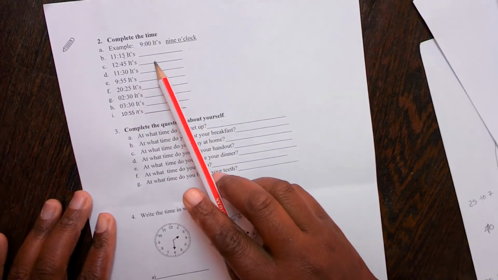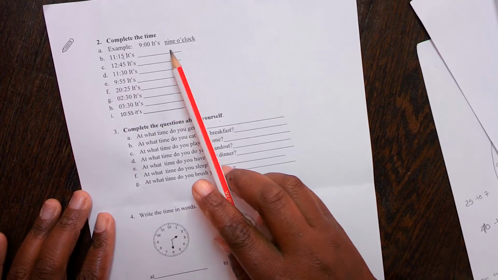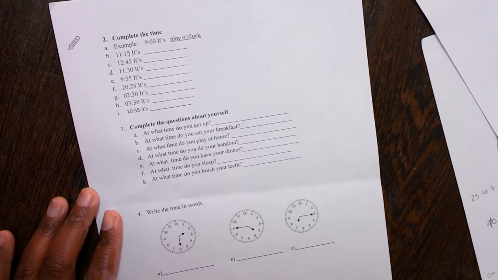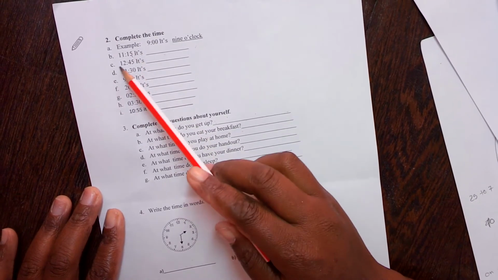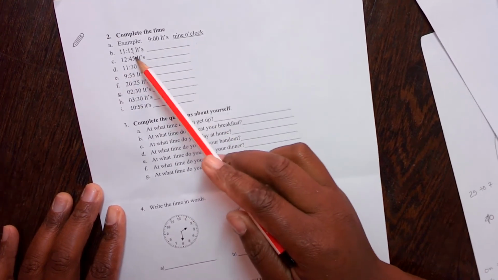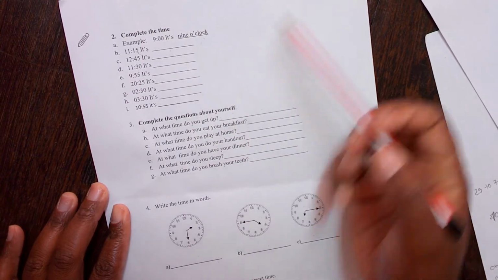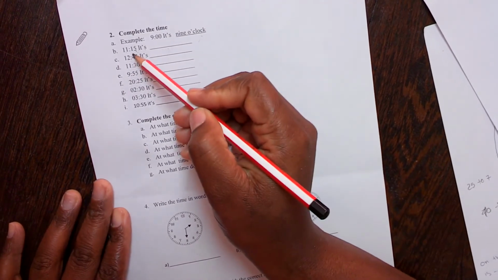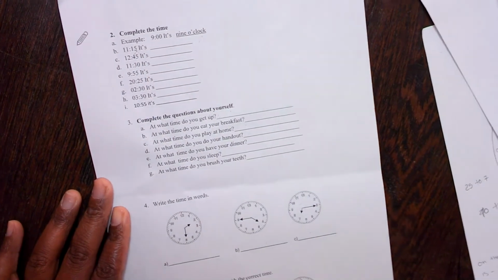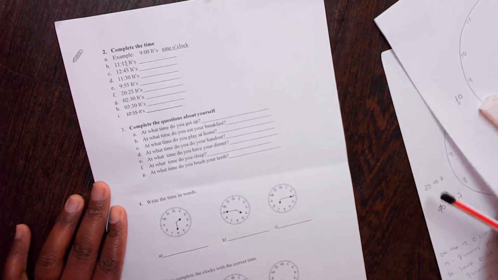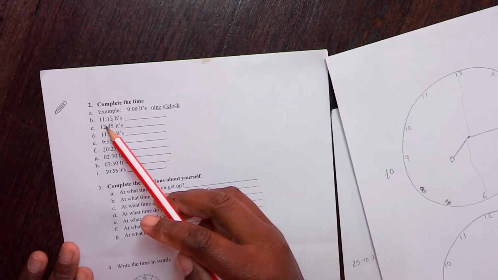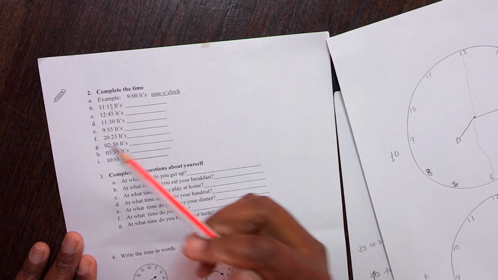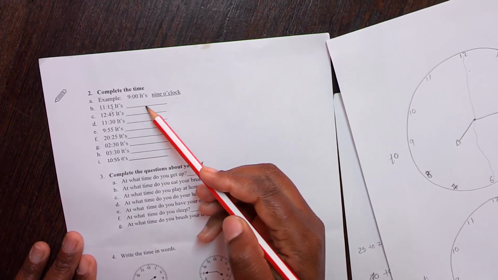For example, 9 o'clock. It's 9 o'clock. Here, 11:15. You can say it's 11:15, but remember that when we have 15 minutes, we have a quarter. So it is 11:15, or it can be a quarter past 11.